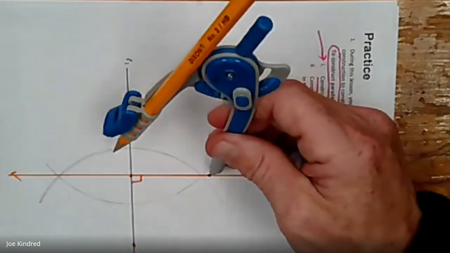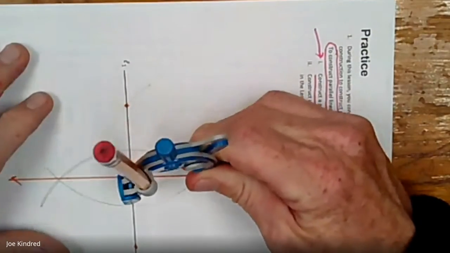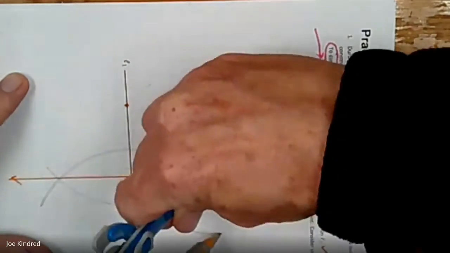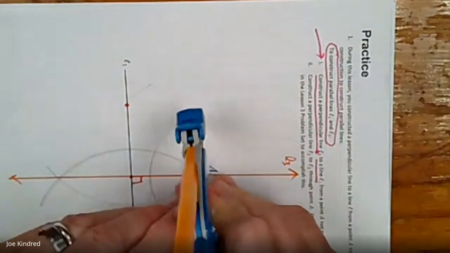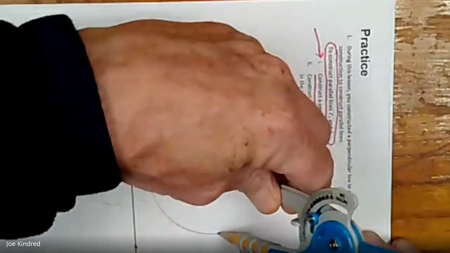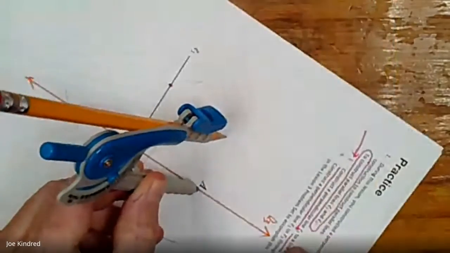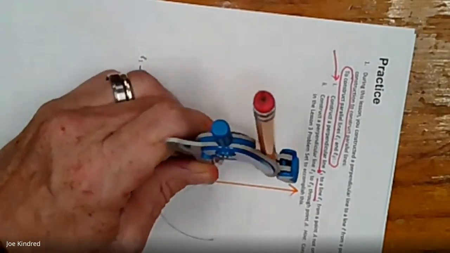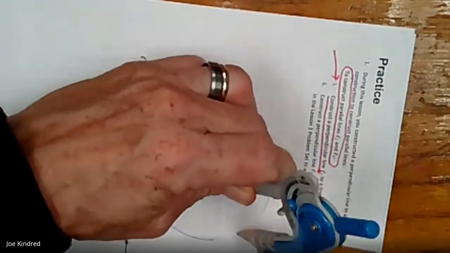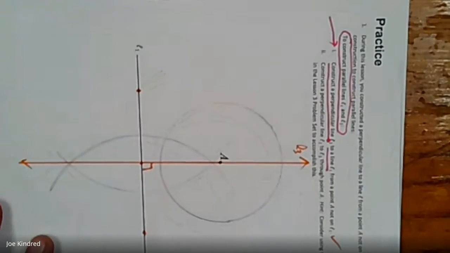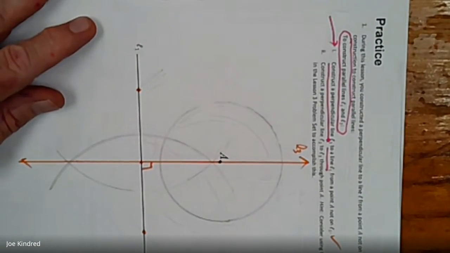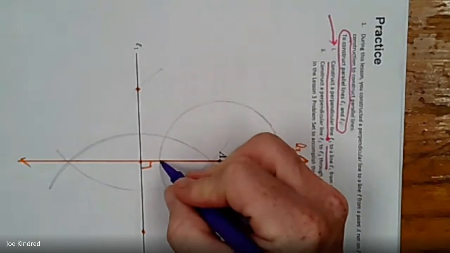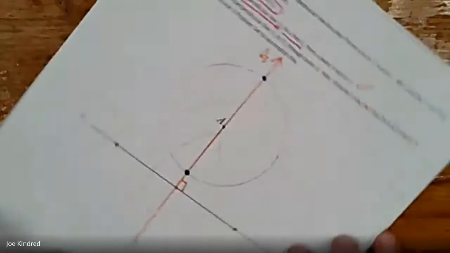I'm going to start, however, with drawing a circle with center A, and a delicate approach to this is really important. You can move your paper. You've got to make sure you don't lose sight of the distance of the compass. And so it starts with a circle. And from there, you'll notice that I'm going to use this point and basically treat it like I did here.